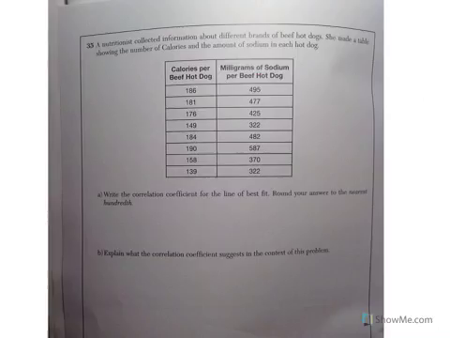35. A nutritionist collected information about different brands of beef hot dogs. She made a table showing the number of calories and the amount of sodium in each hot dog. Write the correlation coefficient for the line of best fit and round your answer to the nearest hundredth. So, correlation coefficient is your R value, and in order to find that, what you need to do is type in list 1 and list 2 on your graphing calculator.